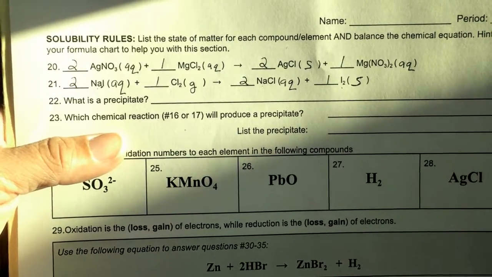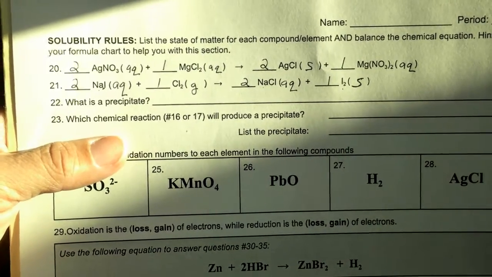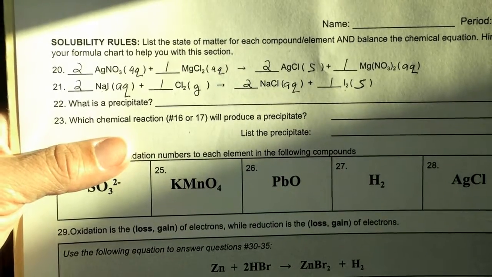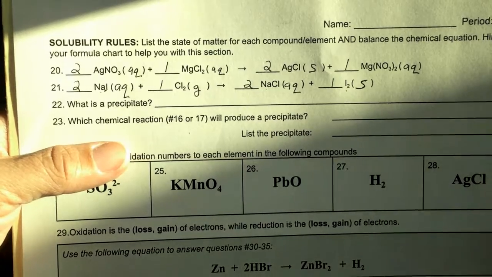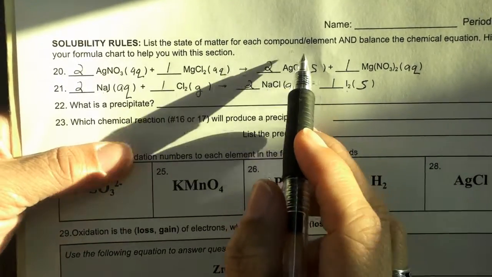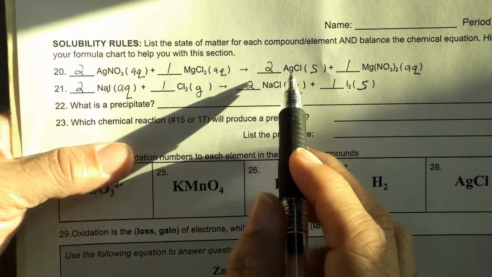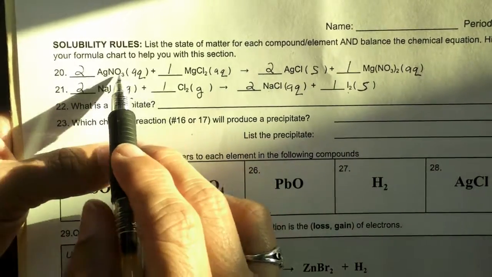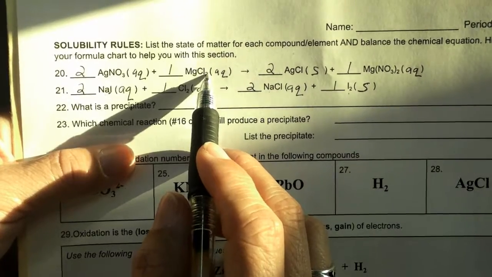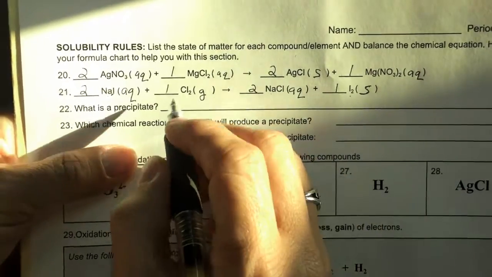So what is a precipitate? A precipitate is something that does not ionize in a solution. So the solid silver chloride here is the product of 2 aqueous solutions that come together and form a solid.